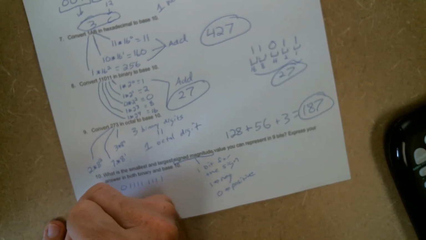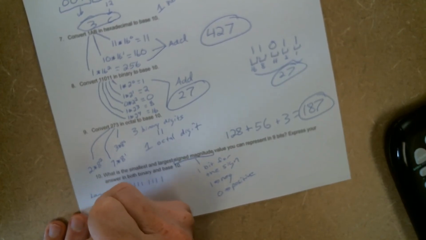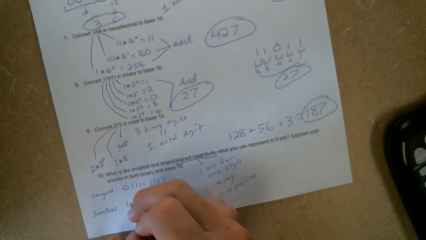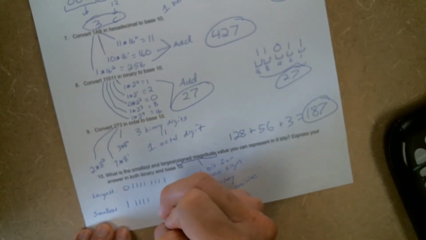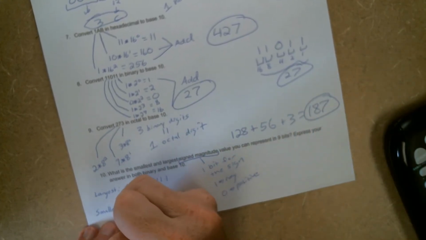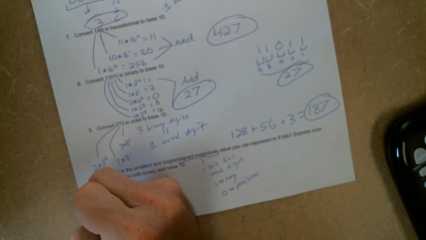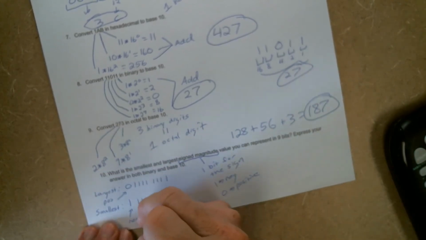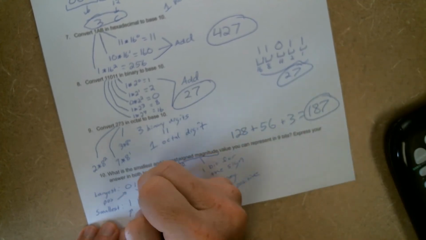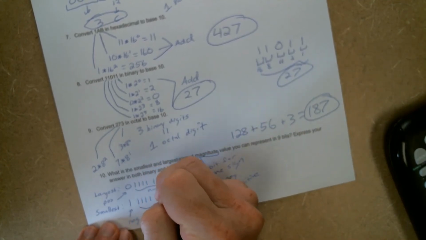The smallest possible number is going to be a 1, which represents the negative, followed by, again, 8 ones. All right, so this is what's telling me it's negative. This is what's telling me it's positive. This is the actual number, right? This part is the actual number.